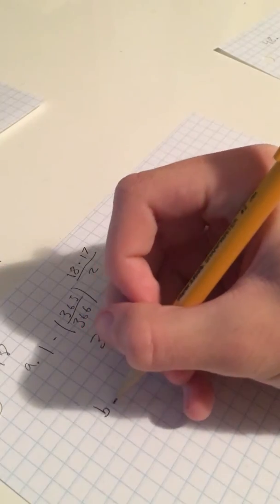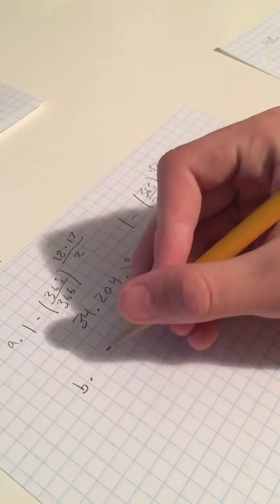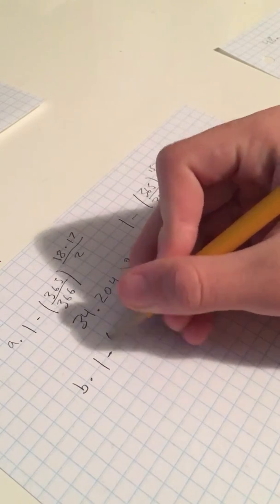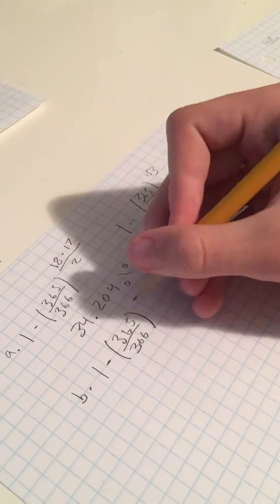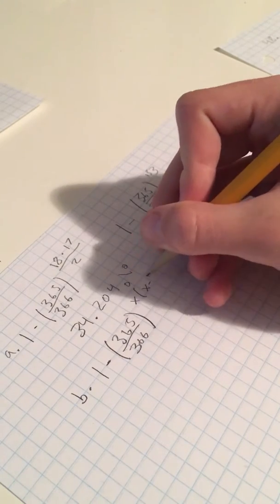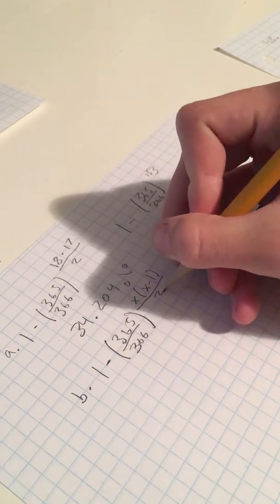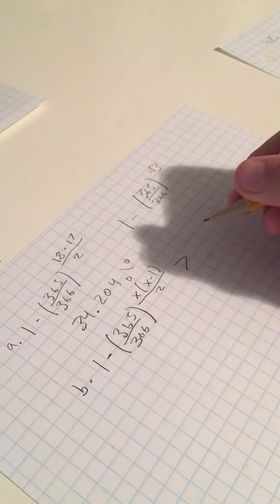Alright. Part B says, write an inequality that can be used to determine the probability of any two students having the same birthday to be greater than 1/2. So our variable is going to be the number of students. It's going to be very similar: the total minus 365 over 366 to the power of, let's use x, x times x minus 1 over 2. That's the power, and that's an inequality, so it's greater than 1 over 2.